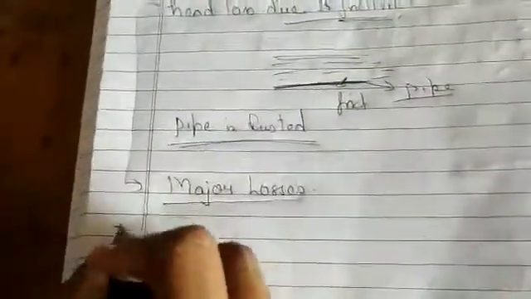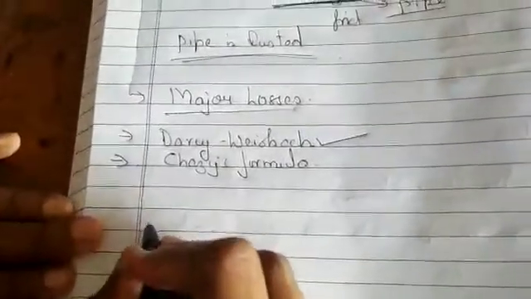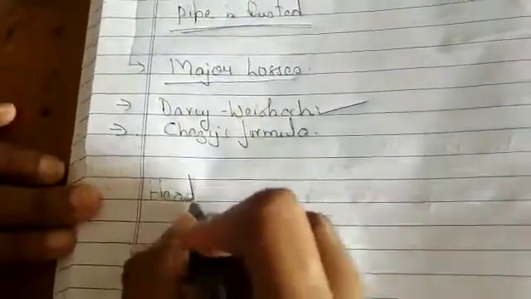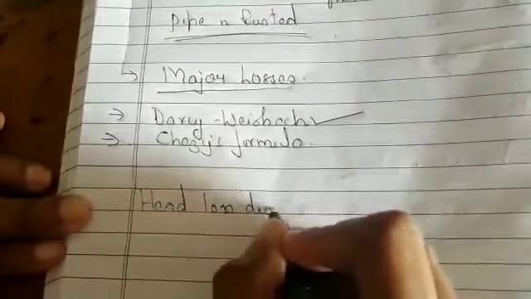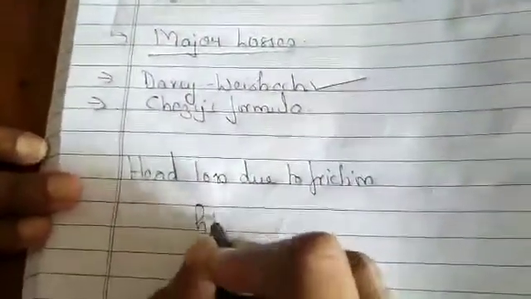There are two formulas used to calculate the major loss. The first one is by Darcy Weisbach and the second is Chezy's formula. Now I would like to give more highlight to the Darcy Weisbach equation. The head loss due to friction is denoted by hf.